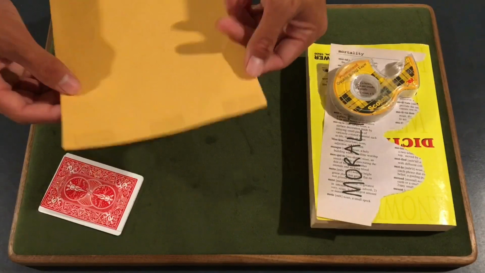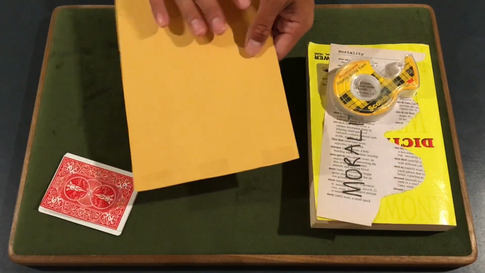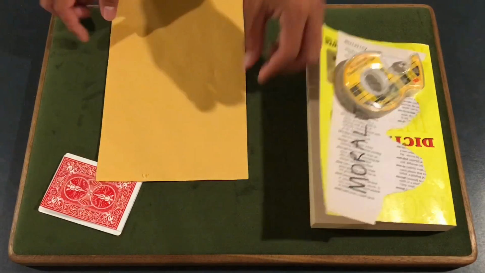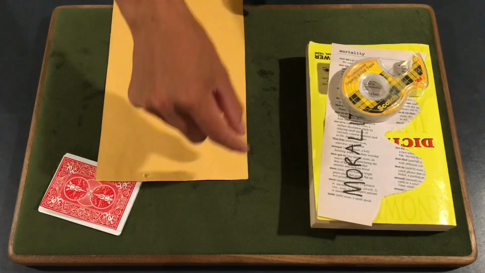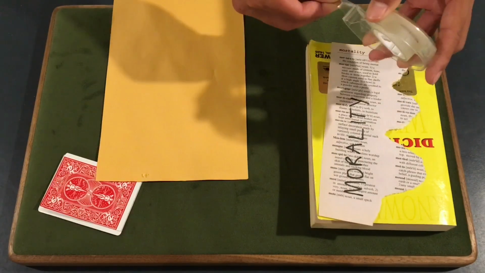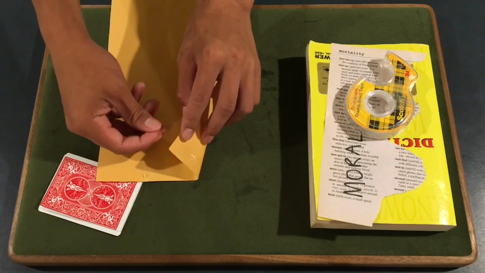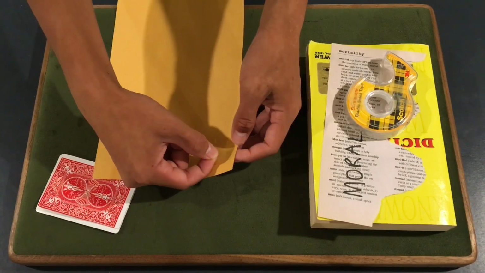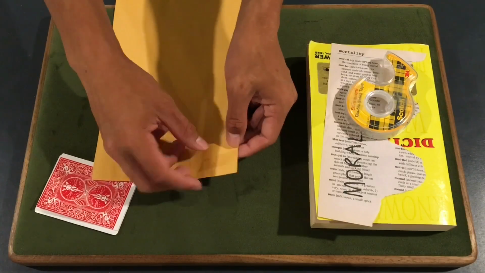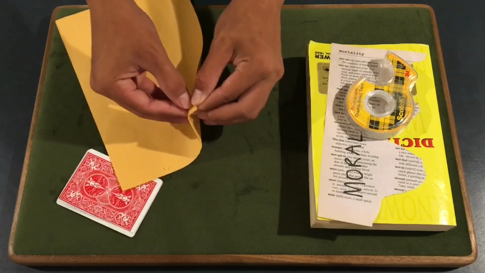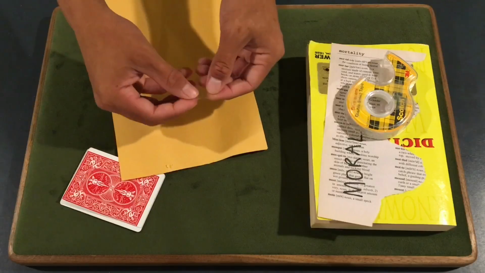Now, on the flip side of this, I'm actually going to be placing tape 1 piece of tape lower, okay? So what I'm going to do here is look at the tape. Okay, I see the tape is right around here, so I'm going to go a little bit lower than that. Oh, my bad. So once again, you're going to want to place the tape 1 piece of tape lower.